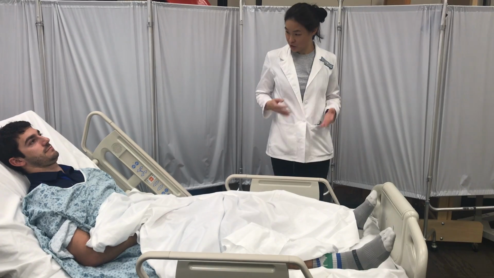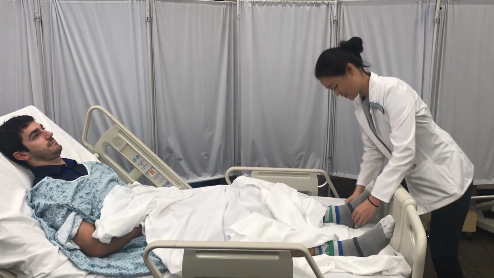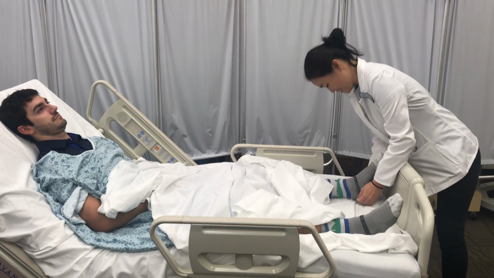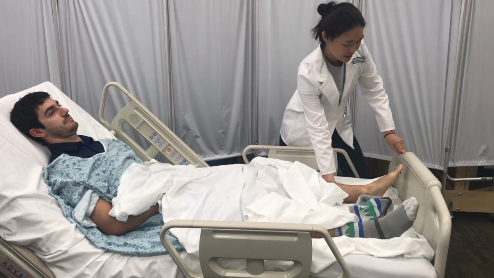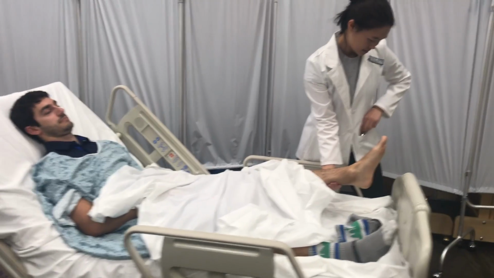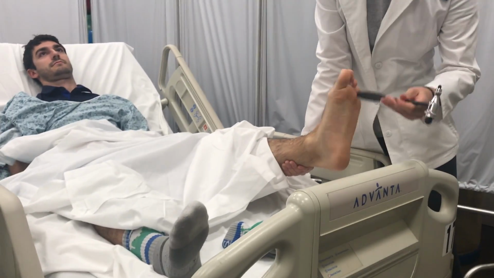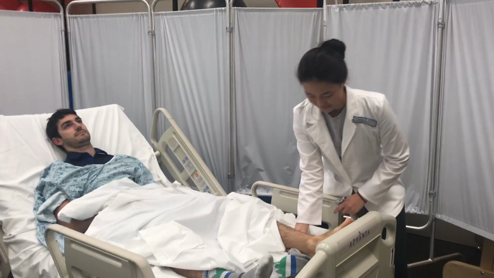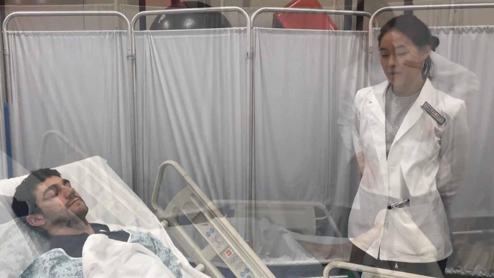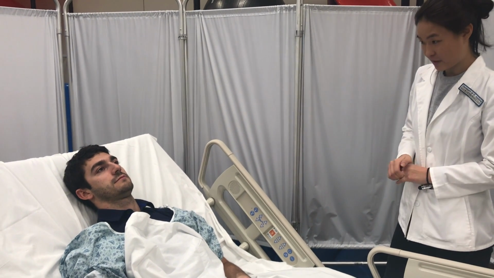Okay, now I'm just going to check some reflexes. I'm going to go ahead and take your safety socks off. Perfect. Testing reflexes is important to understand whether the patient's response is hyper or hypo-reflexive. So we're doing the Babinski reflex here. That's a positive. Okay. As you can see, positive Babinski reflex.